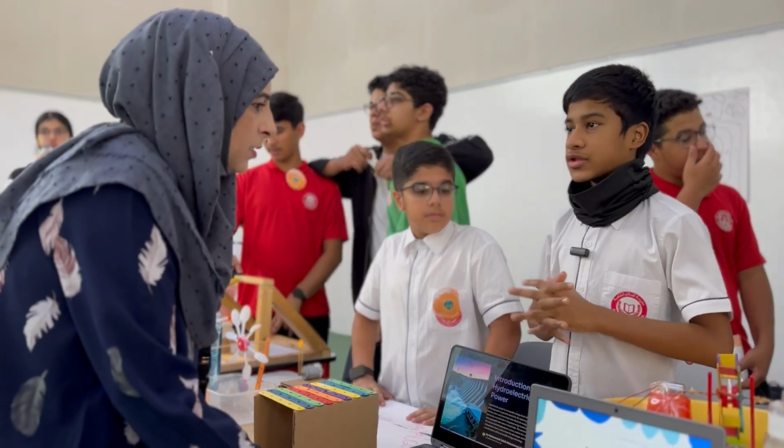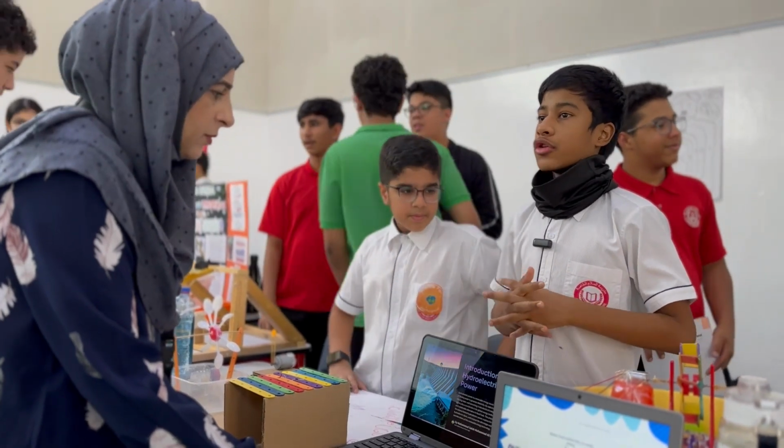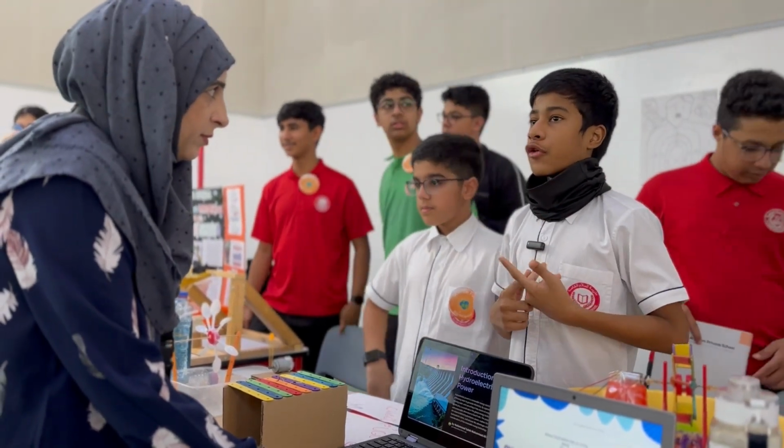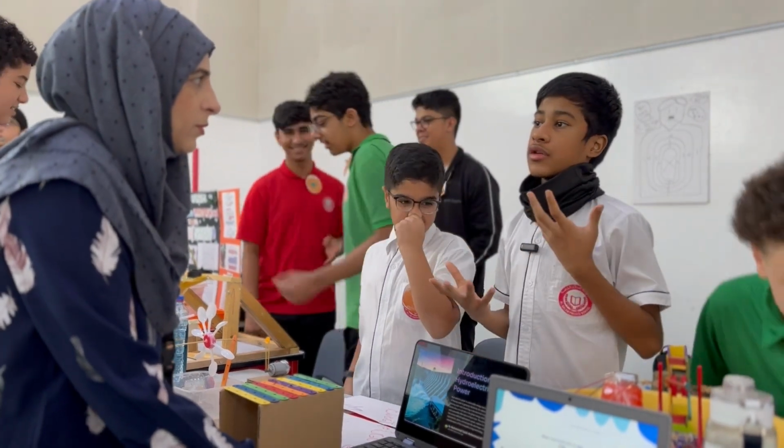Mine is a water wheel. So what it does basically, it requires a lot of pressure from water in order for it to generate light for houses. So instead of using electricity, you can use water as a renewable resource.